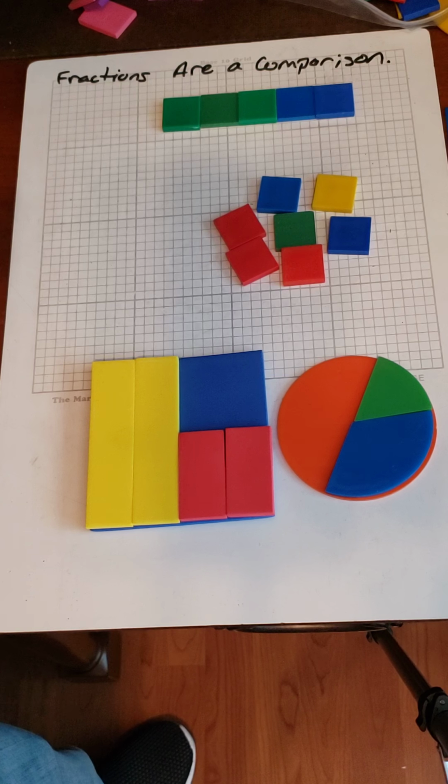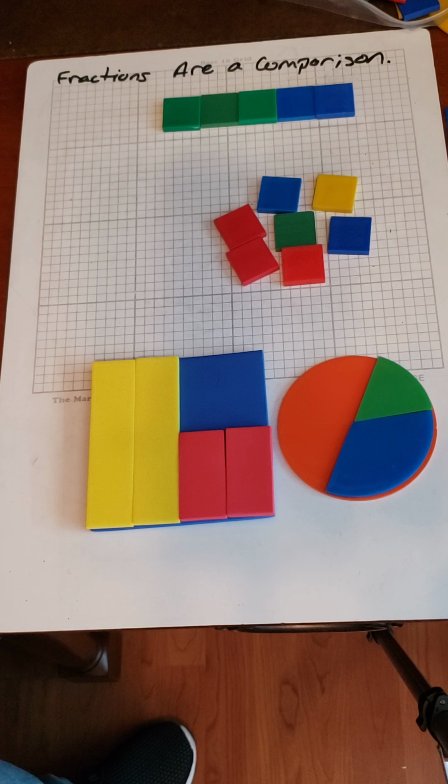Okay. The next, and I think probably the last part for today, because this video is already quite long, is we're going to take a look at what fractions are and how they can be represented. So I have three different ways to represent fractions, okay? So fractions are basically a comparison. That's what they're doing. They're comparing two things to each other. So I have three different ways that could be presented.